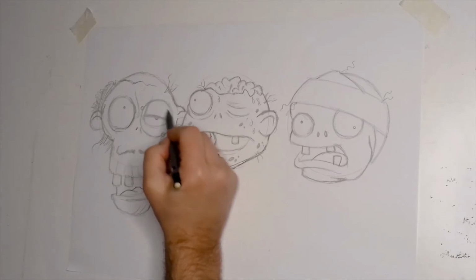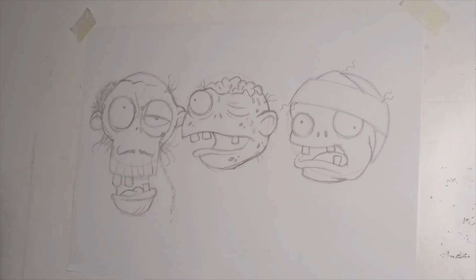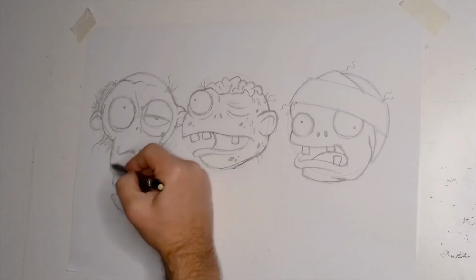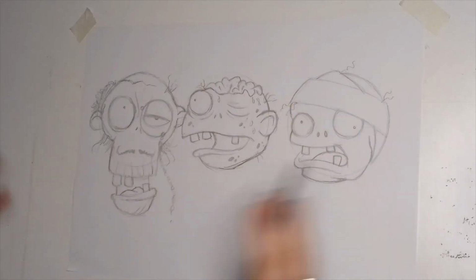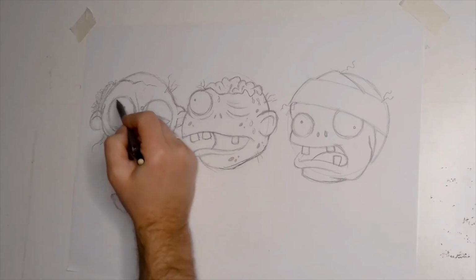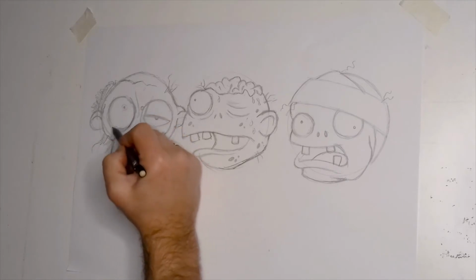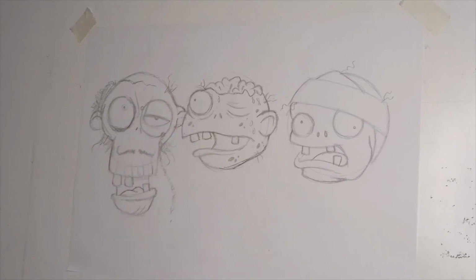But again, when you're at this stage and you're just playing around with it, you can throw things on there. If you don't like the look of it, just rub the line out or fill a page full of these things and do a whole bunch. So I think that'll do us for our roughing out.